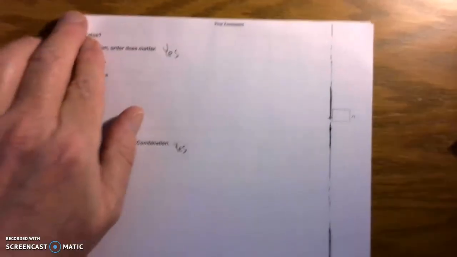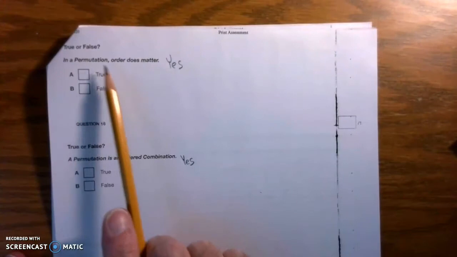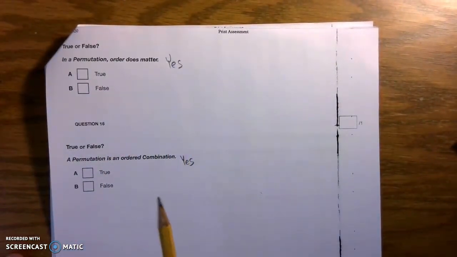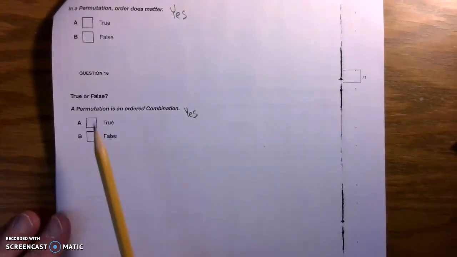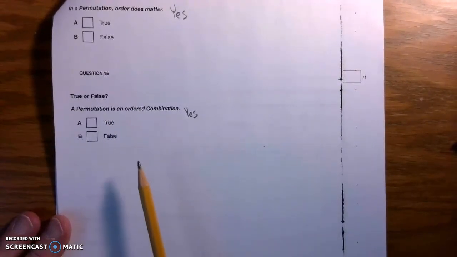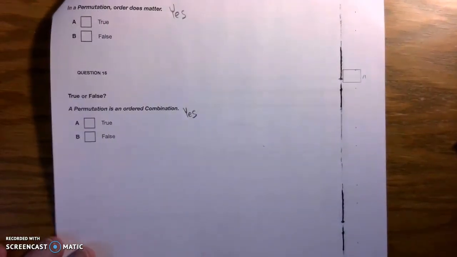All right, the last 2, I'm running out of time here. Guys, in a permutation, order does matter. Yes, that's true. True or false? A permutation is an ordered combination. Yes. A permutation is an ordered combination. Yes.